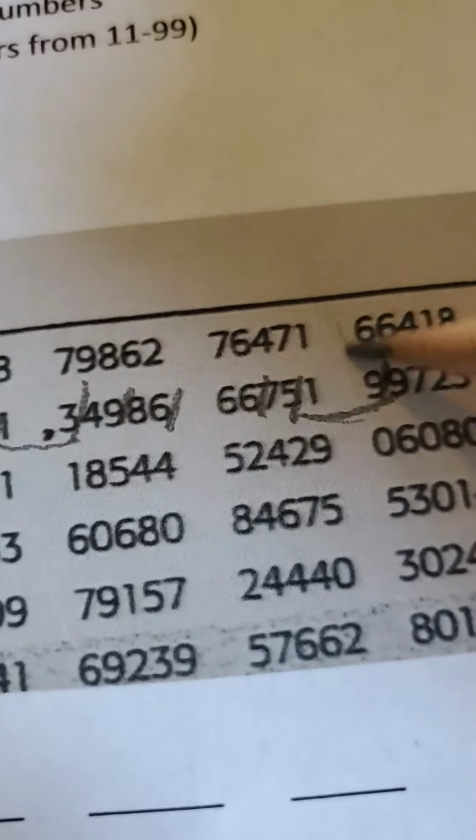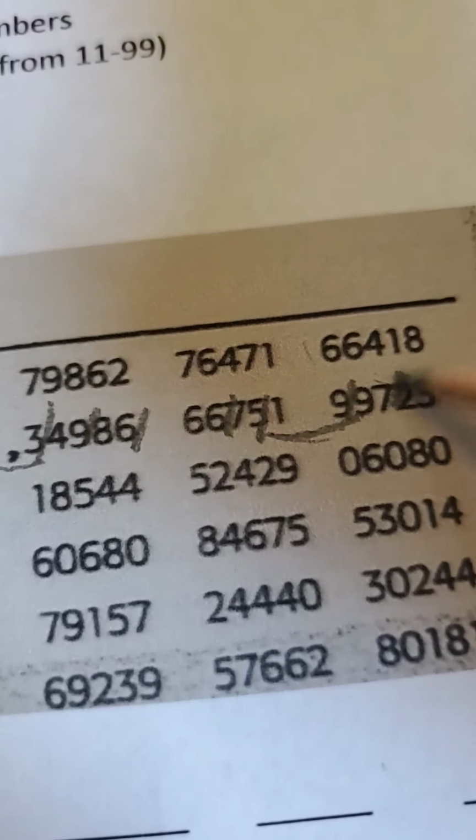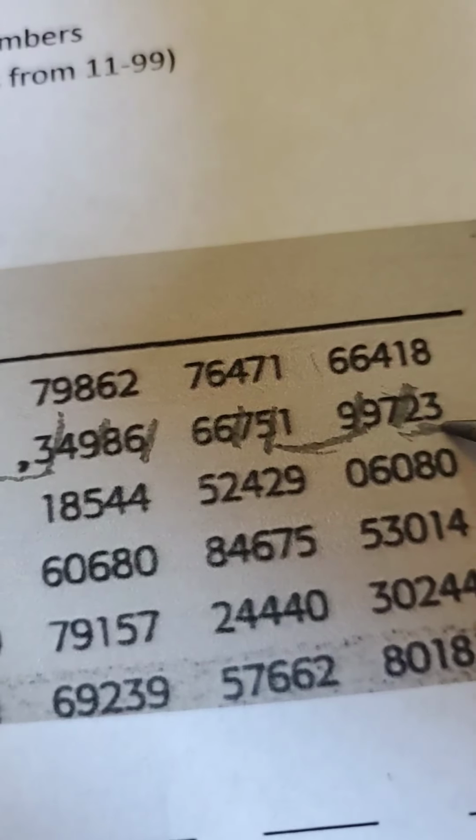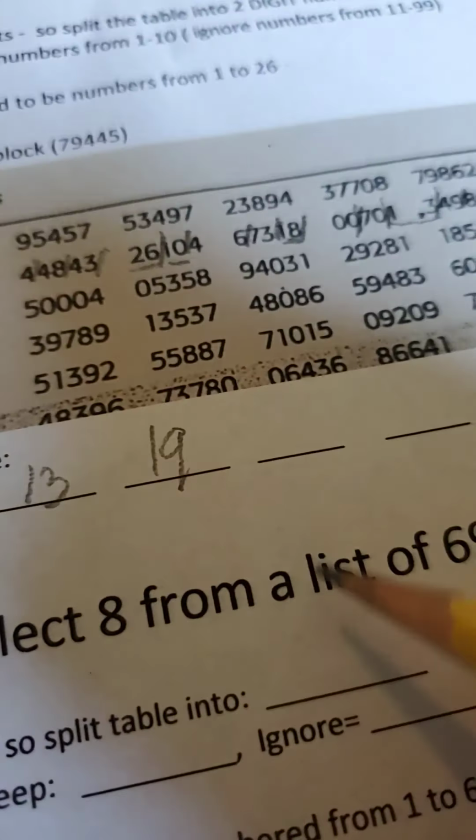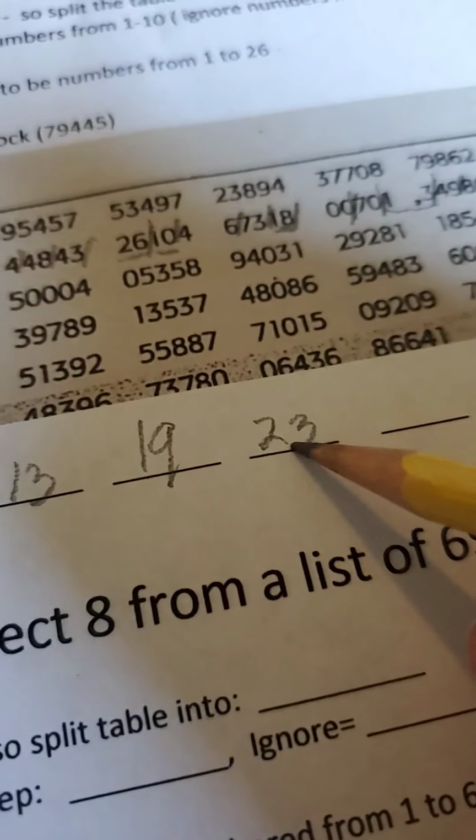Okay, let's go back. 19. 97 we ignore. 23 is a keeper. There is a student 23. Okay. When you get to the end of the line, you come down to row 3.